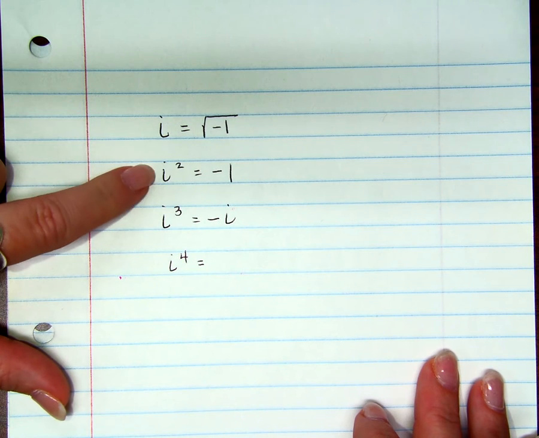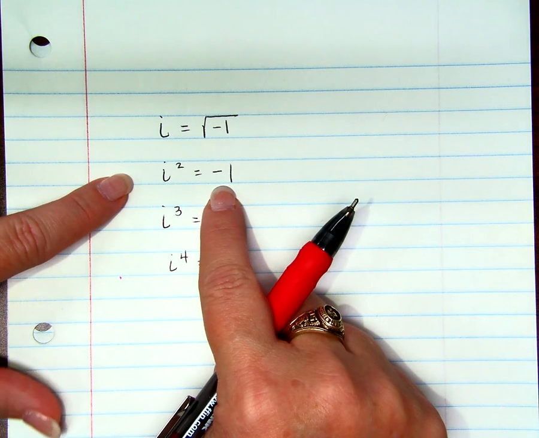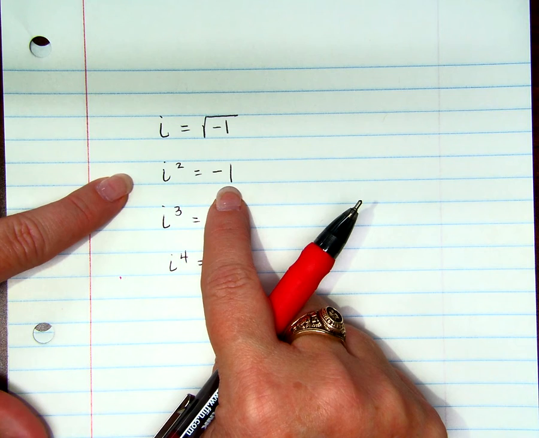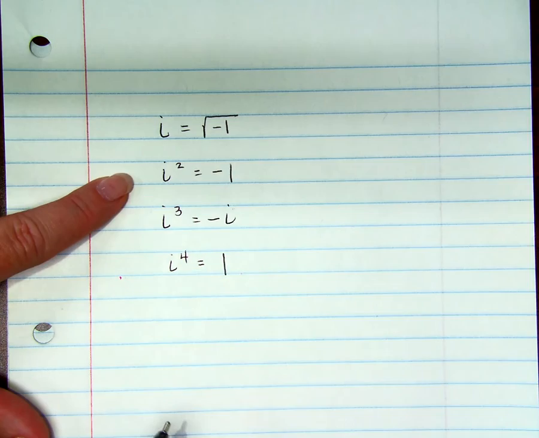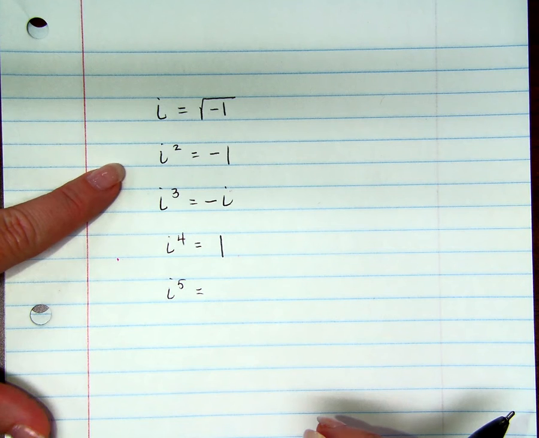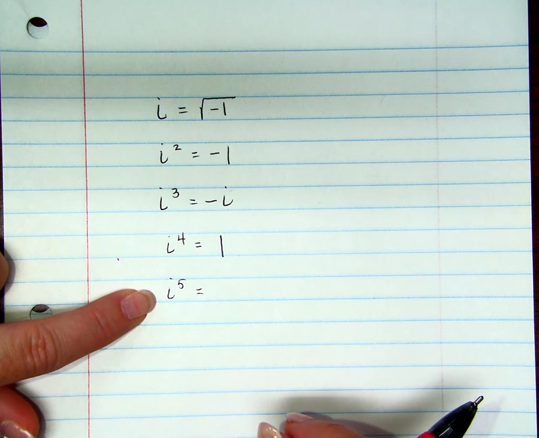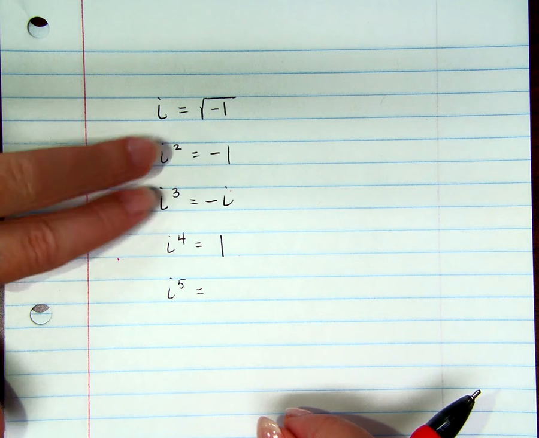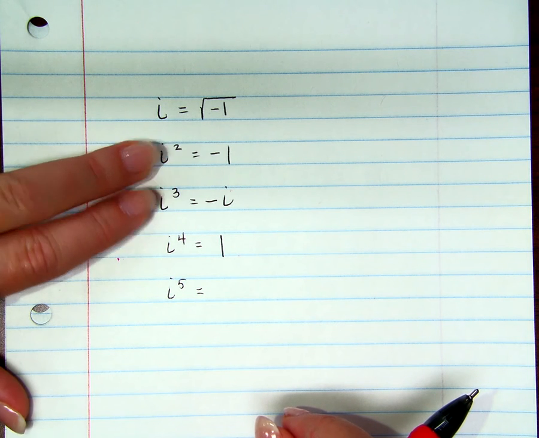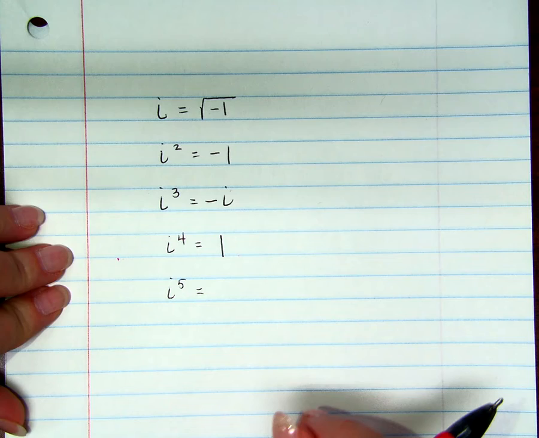So couldn't I square this one? Squaring i squared would get me i to the fourth. Well, what's that squared? Which is 1. And then what about i to the fifth? How would I find i to the fifth? I can multiply these two or I can multiply these two, right? Because when I'm multiplying like bases, I add the exponents. That's another rule that this follows.